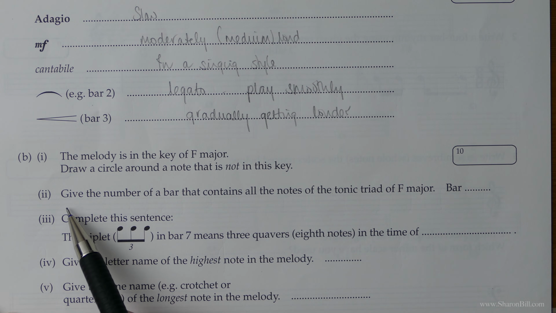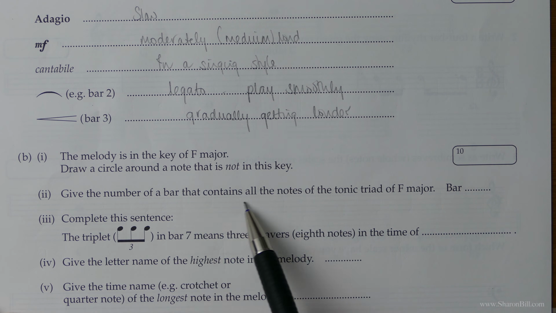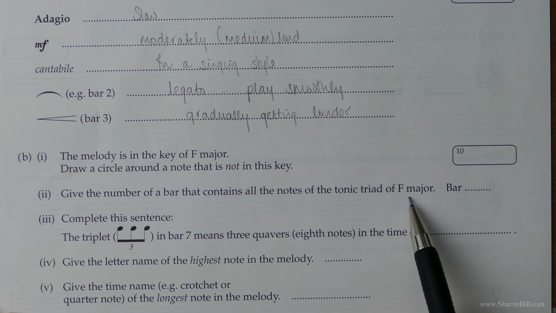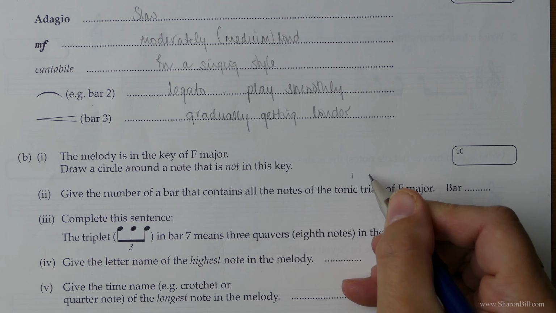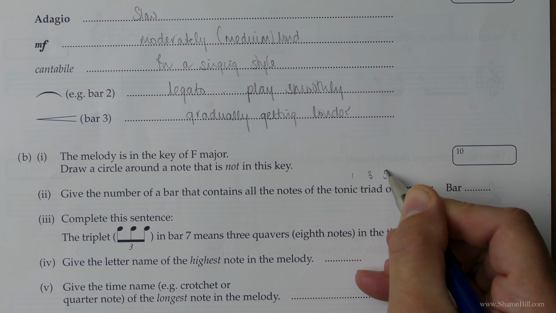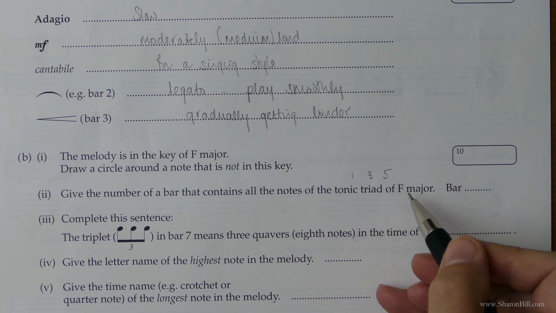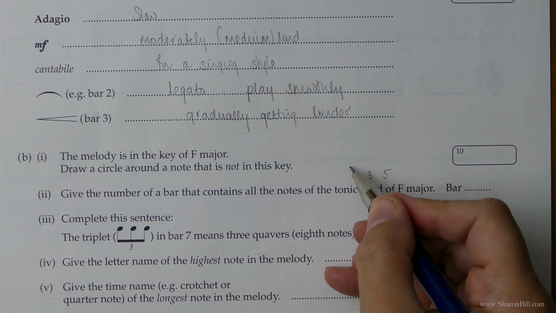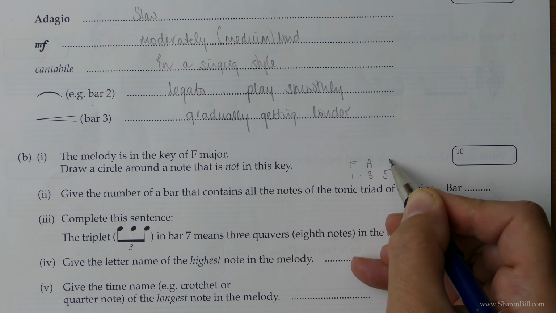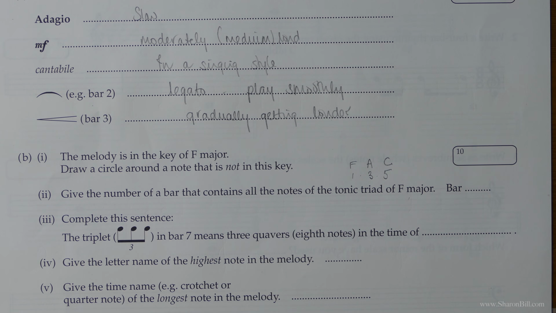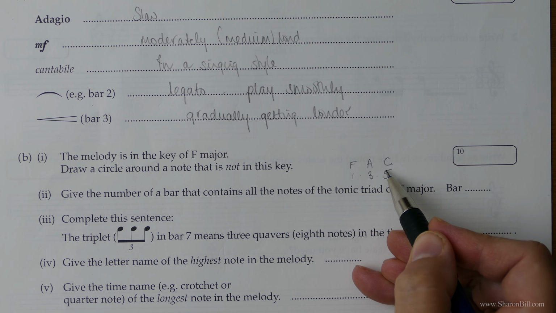So now we need to give the number of a bar that contains all the notes of the tonic triad of F major. So before we go looking for it, let's first of all think what we're looking for. The tonic triad is built up of the first, the third and the fifth. So if we're in F major, F is the tonic or the first, G is the second, A, B, C is the fifth. So we're looking for notes F, A, C.